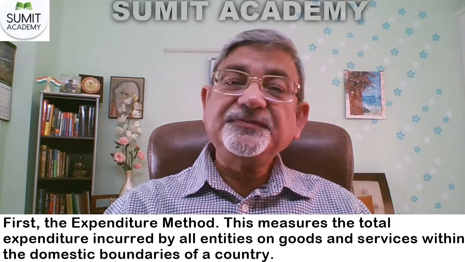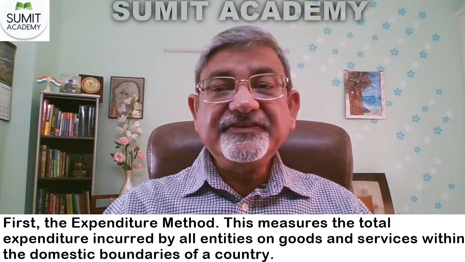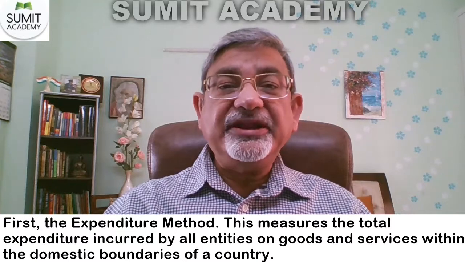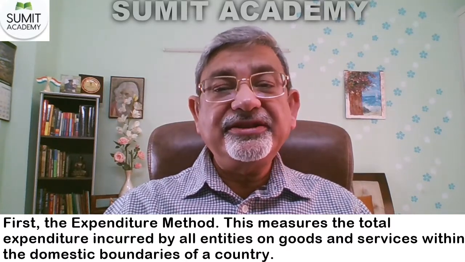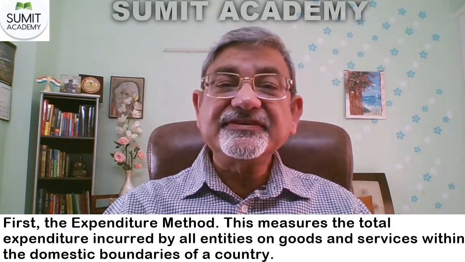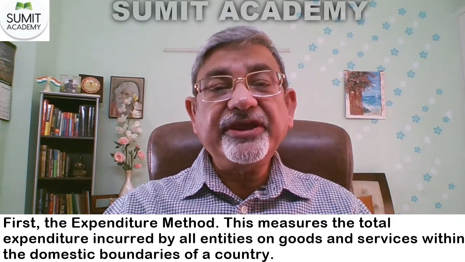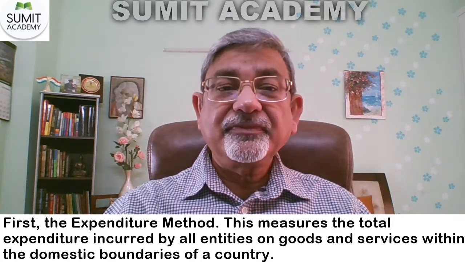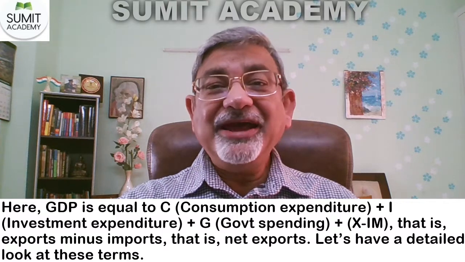First, the expenditure method. This measures the total expenditure incurred by all entities on goods and services within the domestic boundaries of a country. A little bit of maths.